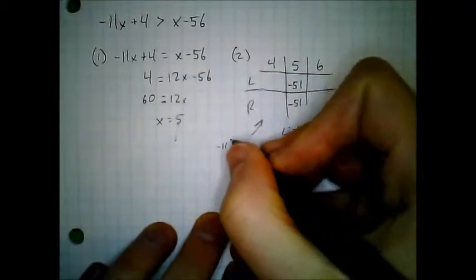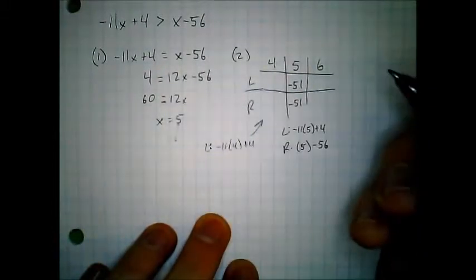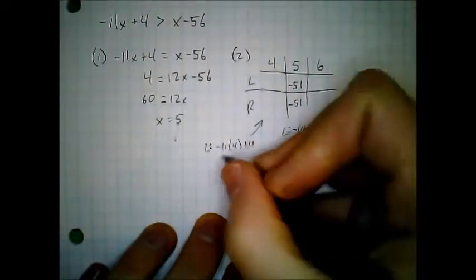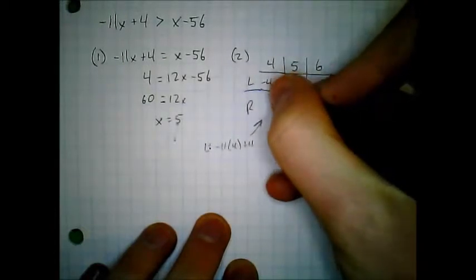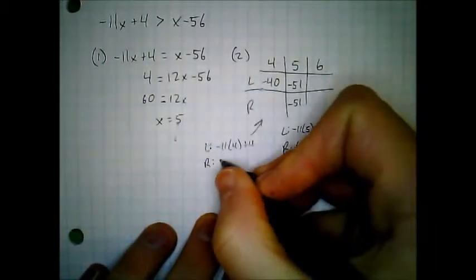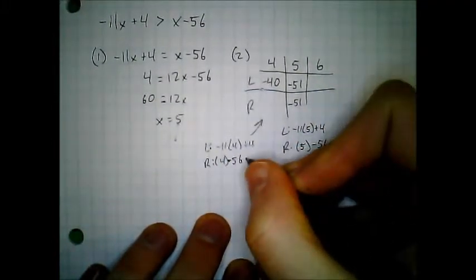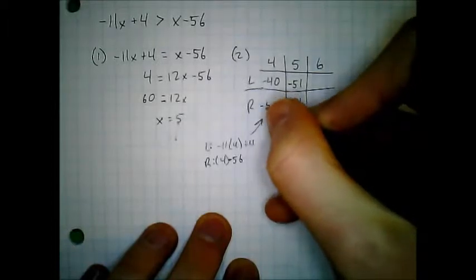So negative 11 times 4 plus 4 for our left expression. This equals negative 44 plus 4, which is negative 40. Our right expression, we do 4 minus 56, and we get negative 52.